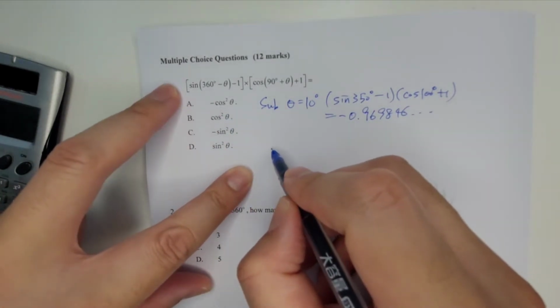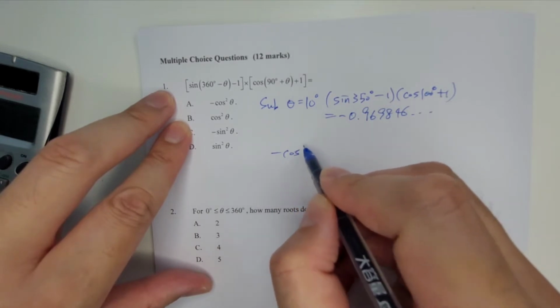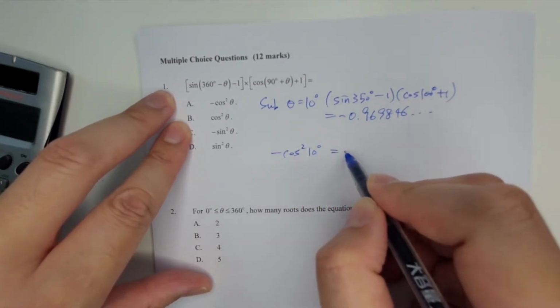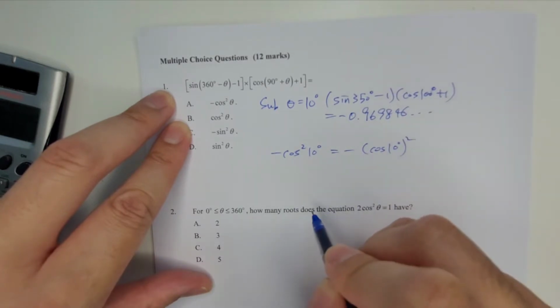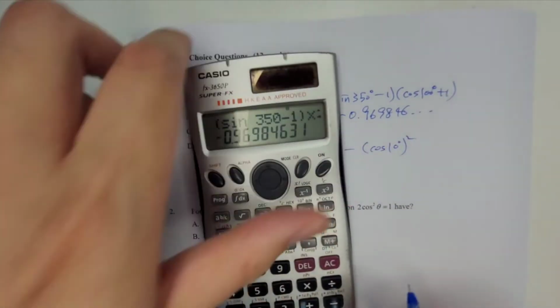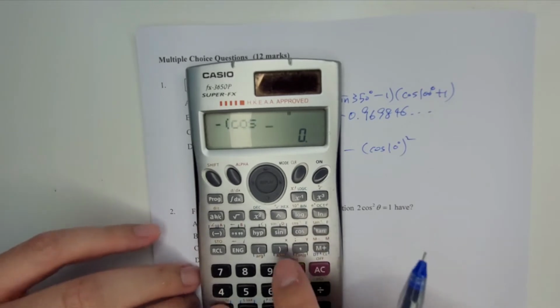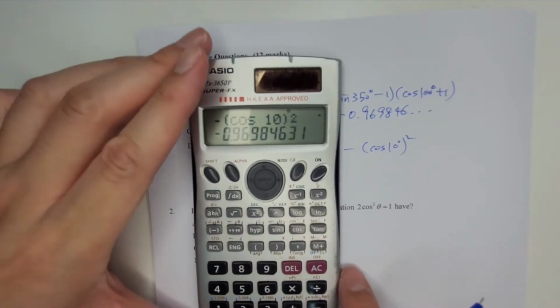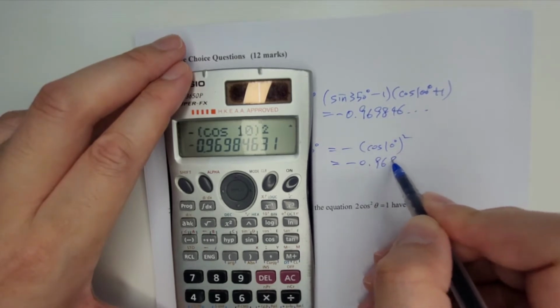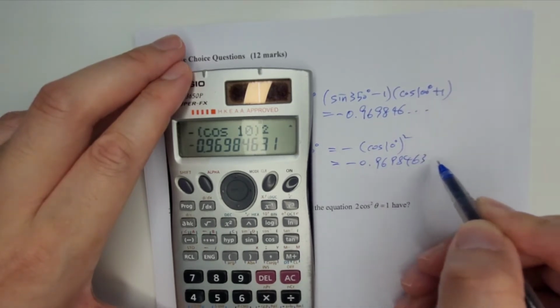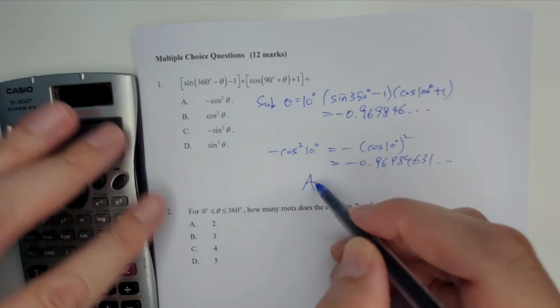For example, in part A, negative cosine square 10 degrees actually means negative cosine, you take 10 degrees first and then take the square. And if you put it in the calculator, luckily you will find the answer is the same. So you can make the conclusion that A is the answer.